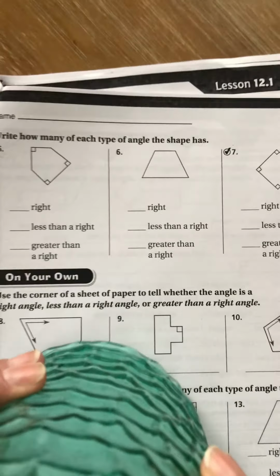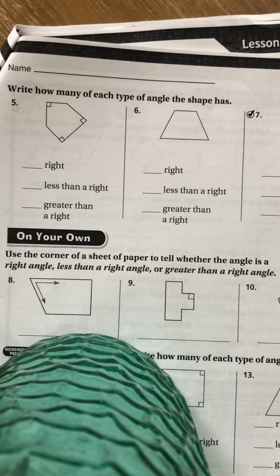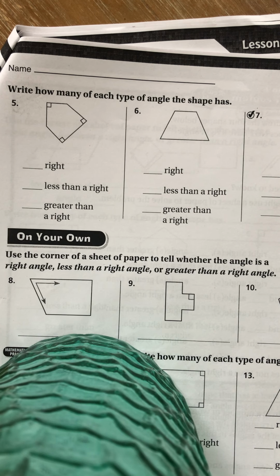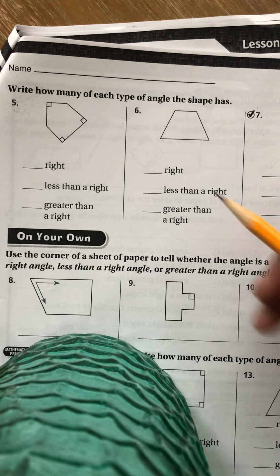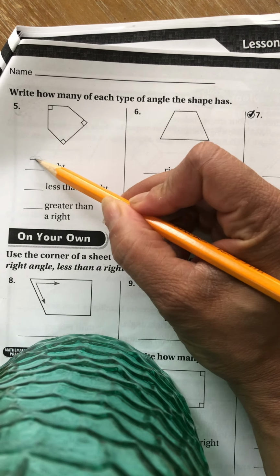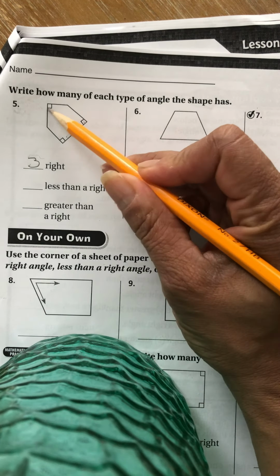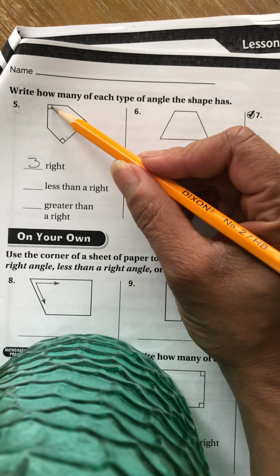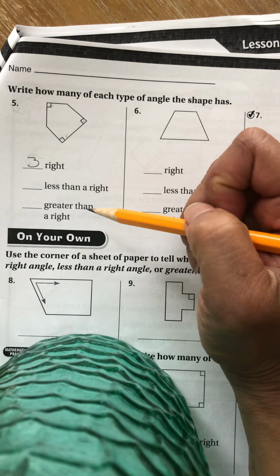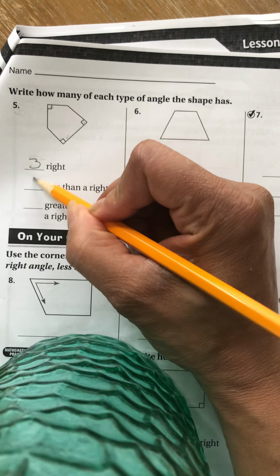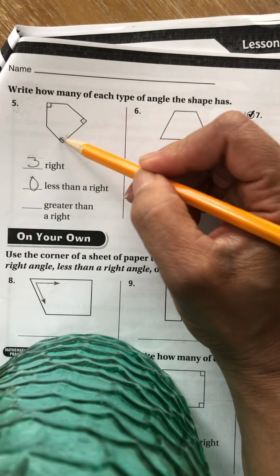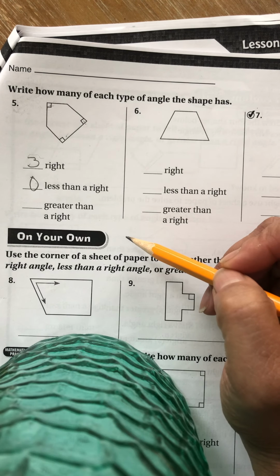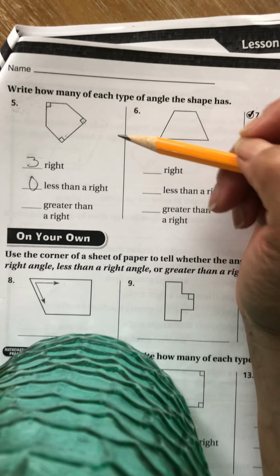Let's look at the top of this. Keep going. It says, write how many of each type of angle the shape has. Ready? How many angles are there? There's 3, and they're showing you in the picture. That's not a diamond. If you look at it on the other side, it's a square. How many are less than a right angle? None, because we know they're all right angles. How many are greater than a right angle?